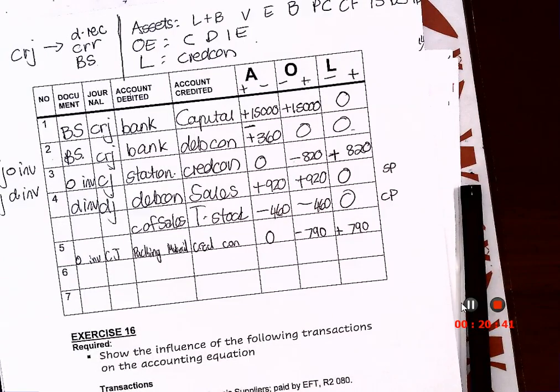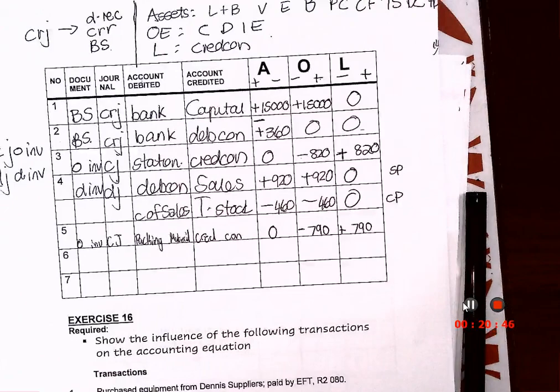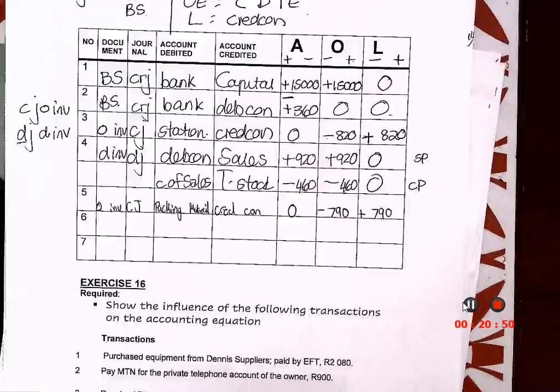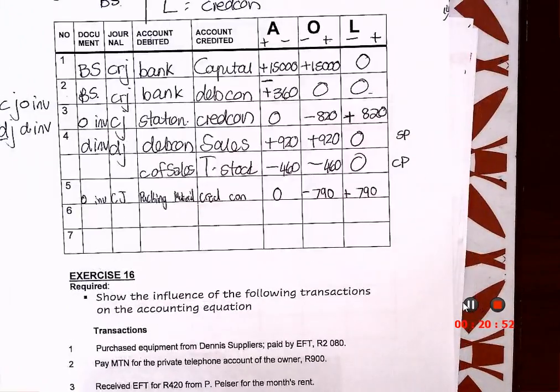Okay, anybody else who wants to do number 6? Okay, I'll do it. If you say Tsepang, then it means you got the vision, then you have to do it. Yeah, so let's do number 6.